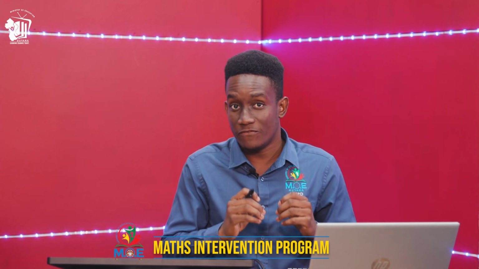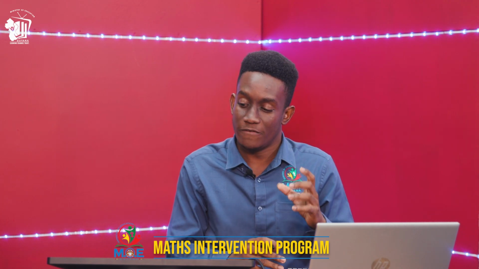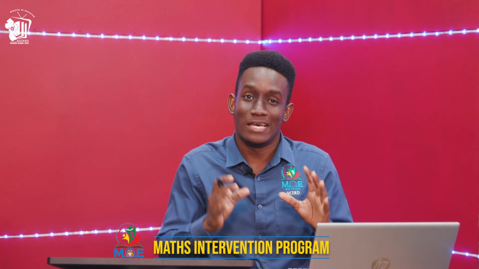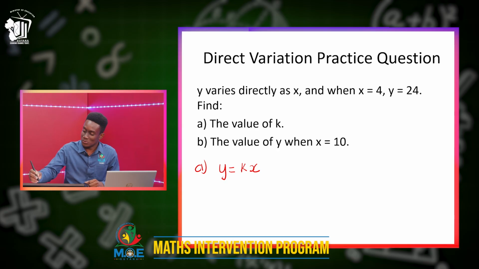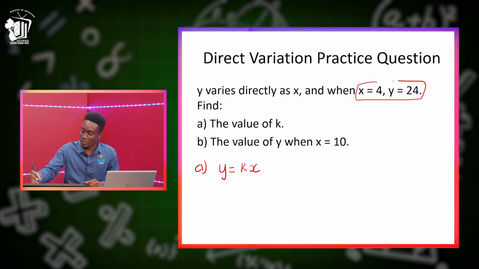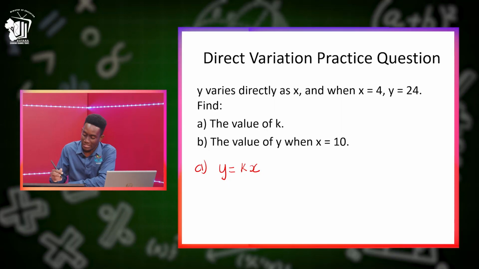First thing we need to do is find the value of k. In order for us to find the value of k, we must use the values given for x and y. It says when x is equal to 4 and y is equal to 24, find k. So we use these values that they give us, and we find what k is. After we find k, since k is a constant, it would not change. So let's find k. We see y is 24, so 24 is equal to k multiplied by x, which is 4.